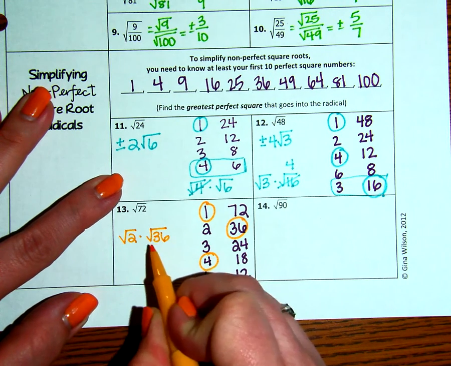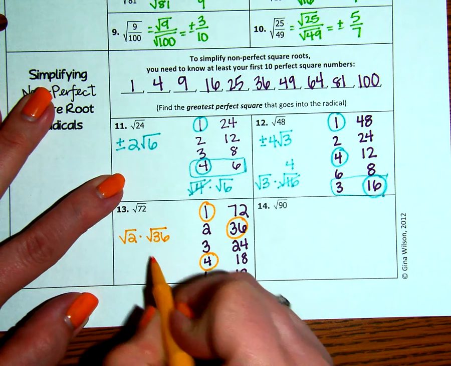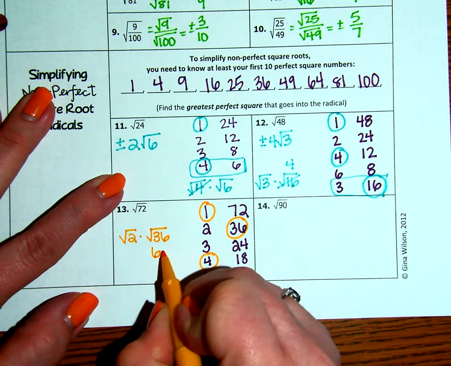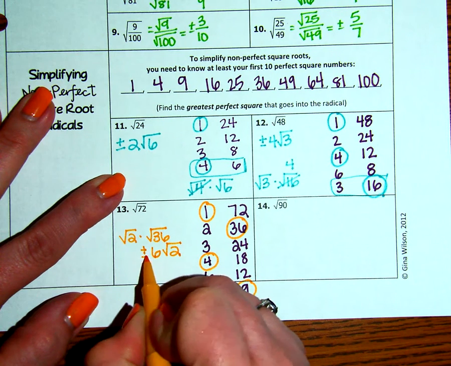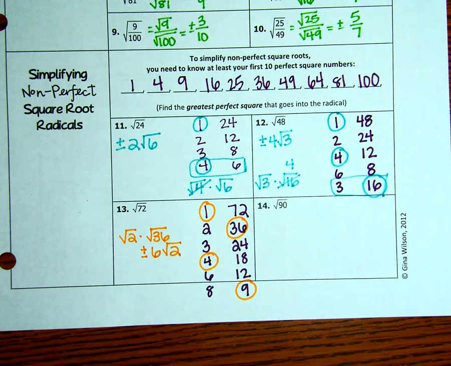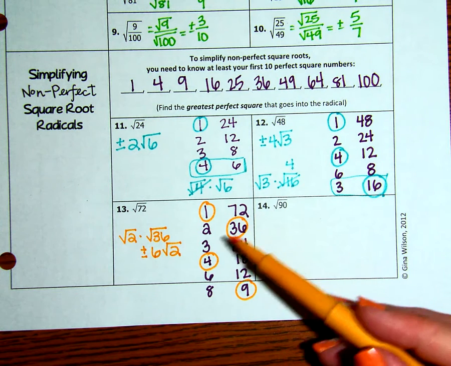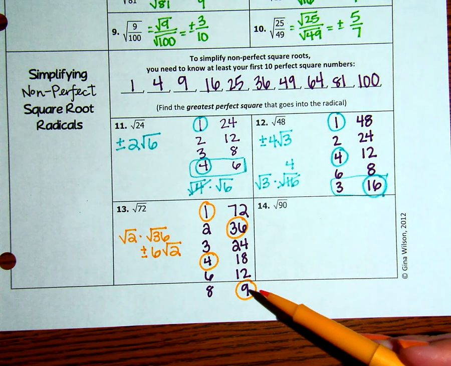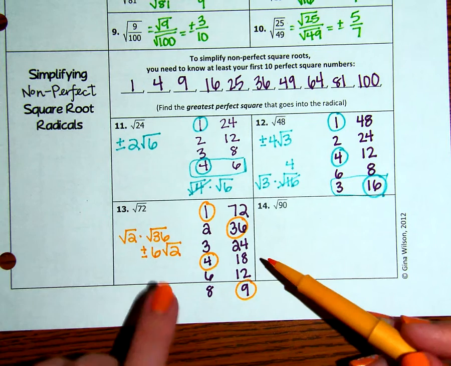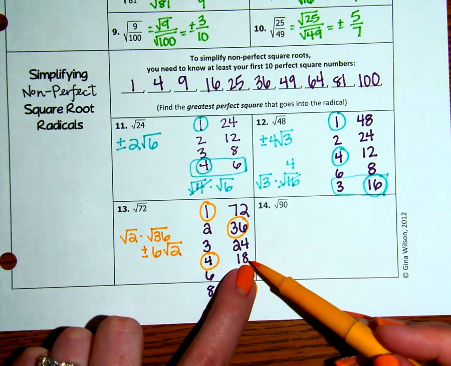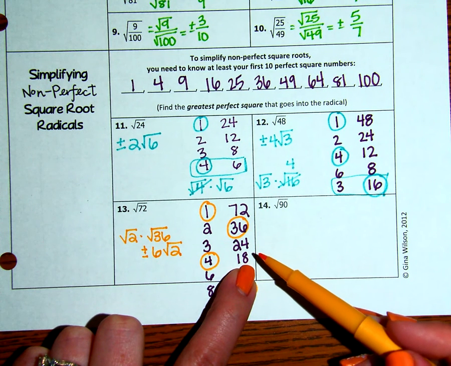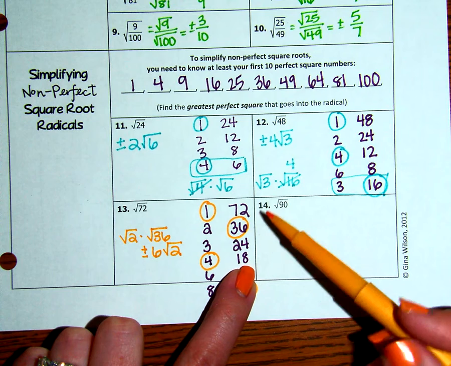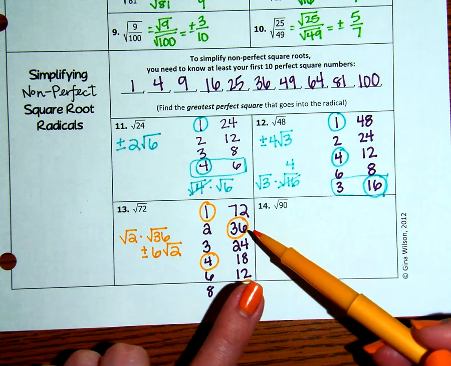And then I'm going to change the 36 to a 6. And then I'm just going to tack on that square root of 2 as well as a plus minus. Now you could choose one of the other perfect squares, but then that means that you're going to have to break it down even more. So 18 would be able to be broken down even more. So that's why we look for the largest amount.